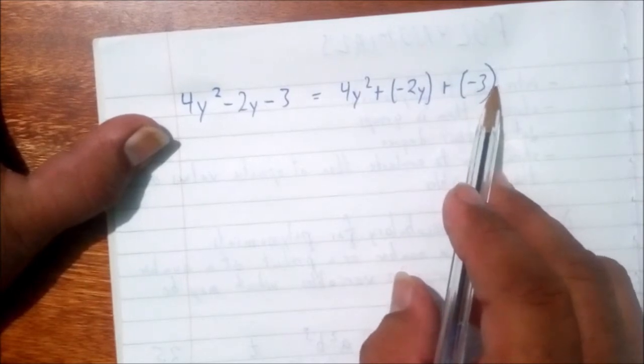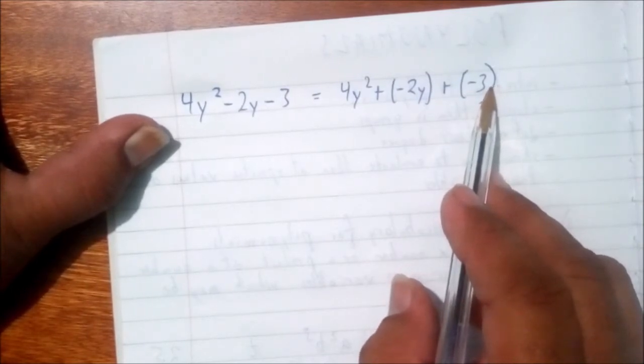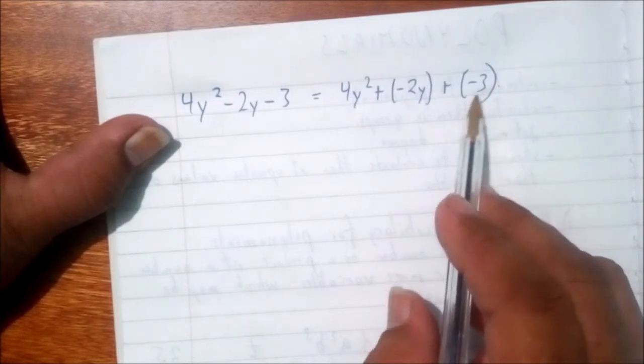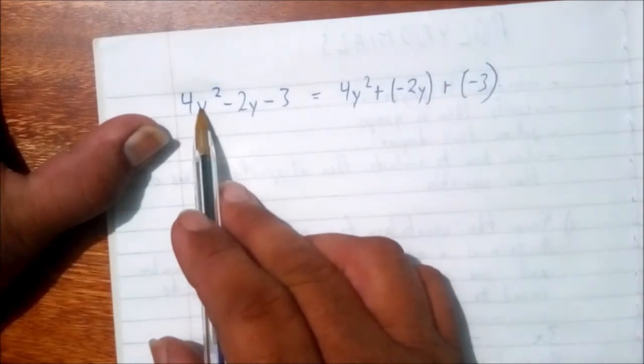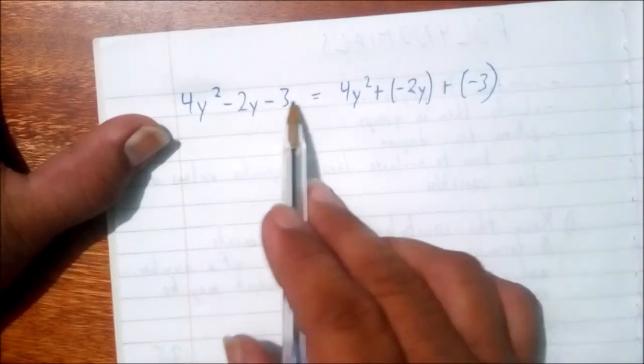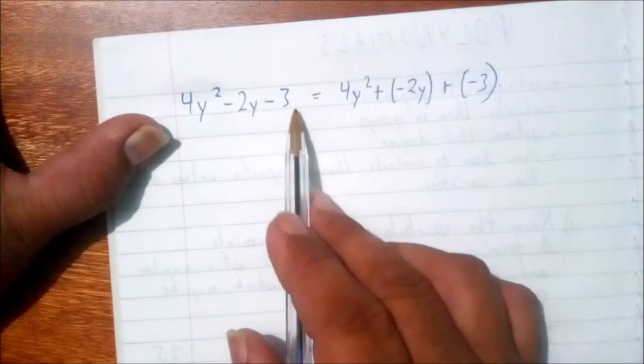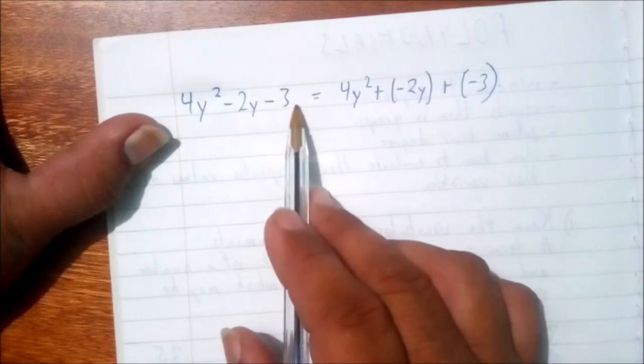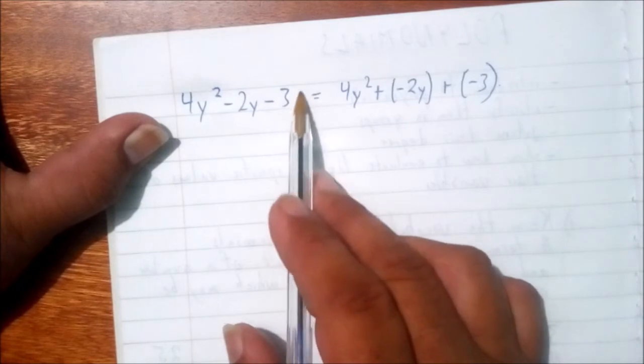Now, it is written in descending, or decreasing, powers. Notice the decreasing power. The power of y here is 2. The power of y here is 1. What's the power of y here? Well, we don't see any y here, so the only way y can exist here is if we say y to the 0 power.